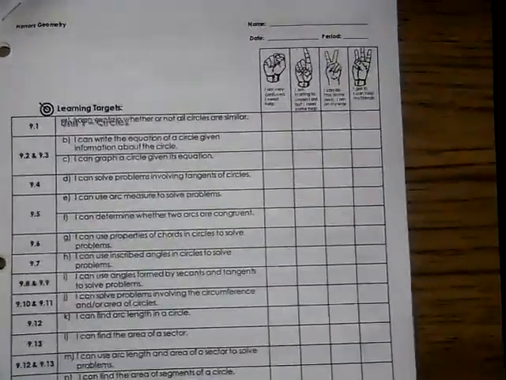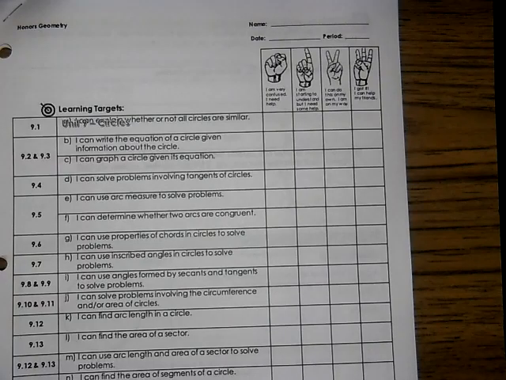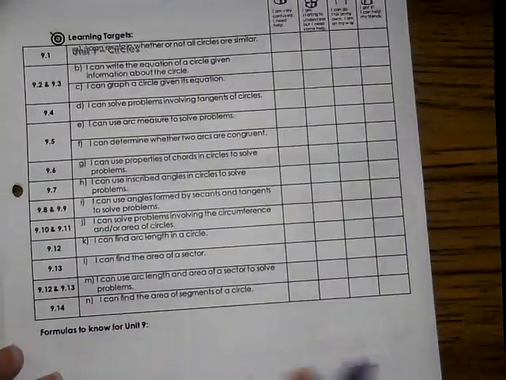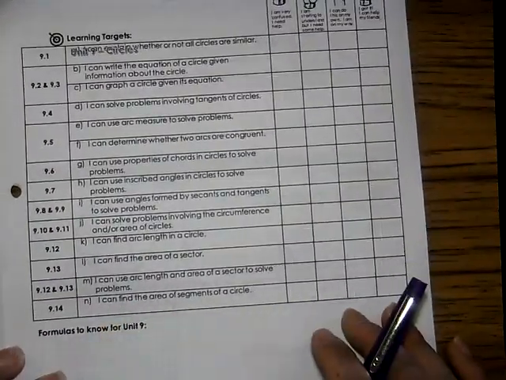All right, so we start a new unit on circles today. As you can see, all these learning targets that we're going to try to get to over the next many weeks, getting lots of details of circles. But today we just start with the basics of what makes up a circle, what do we know about them, and then there will be some formulas. You could always add that down here to just keep track of them.